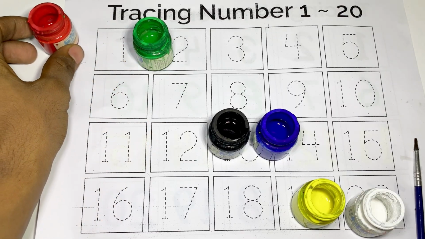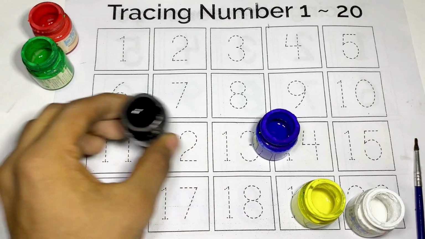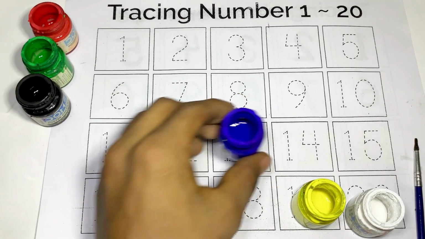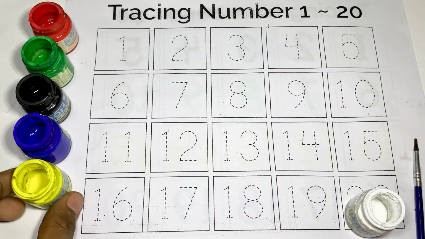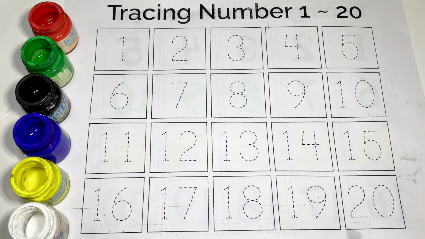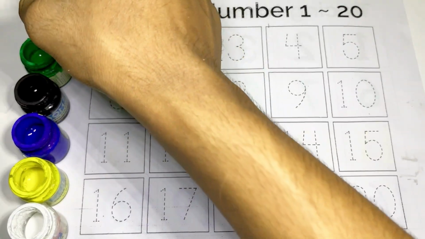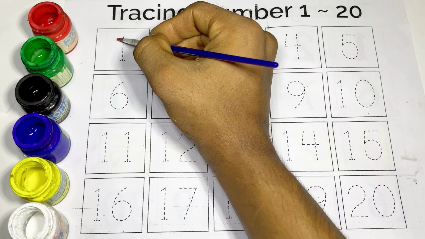Red color, green color, black color, blue color, yellow color, and white color. Kids, now draw numbers, and first letter of 1, and use red color.